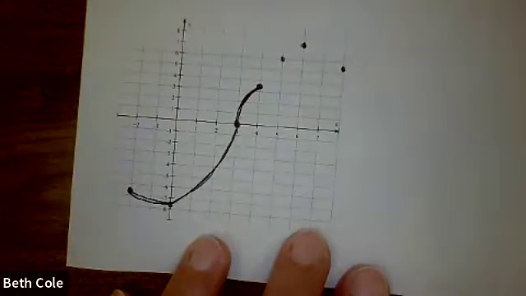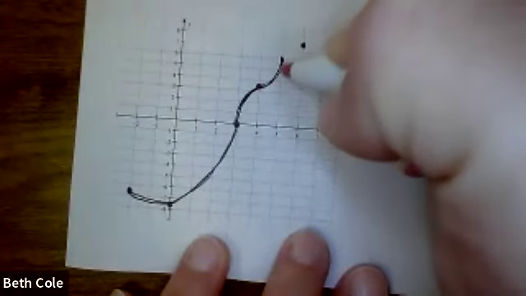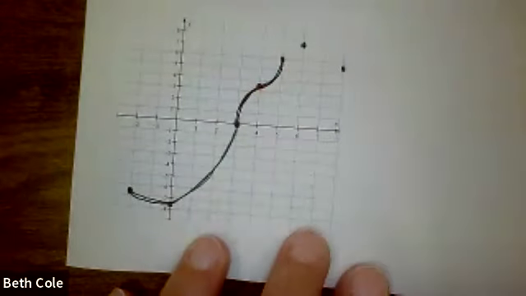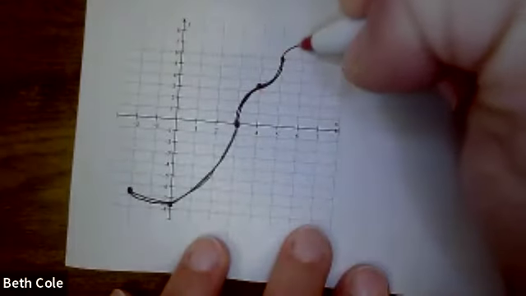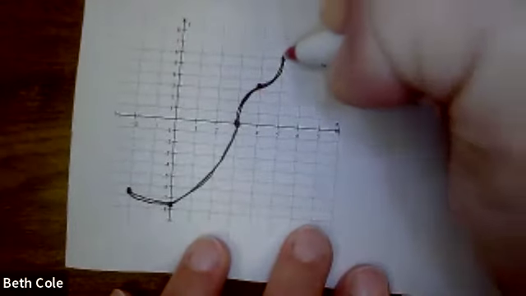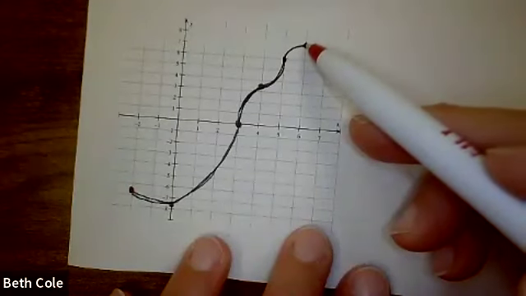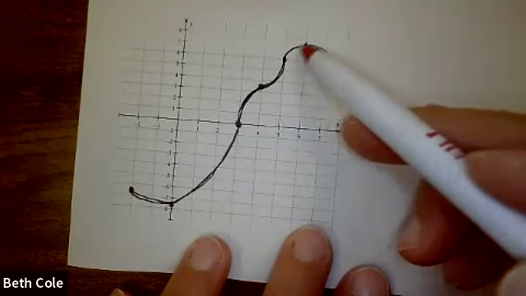And then we're concave up again from 4 to 5. So do you see how I changed the bend of the graph? And then we're concave down again. Do not go above this point. You can't go up here. This is your absolute maximum, so don't go above that.